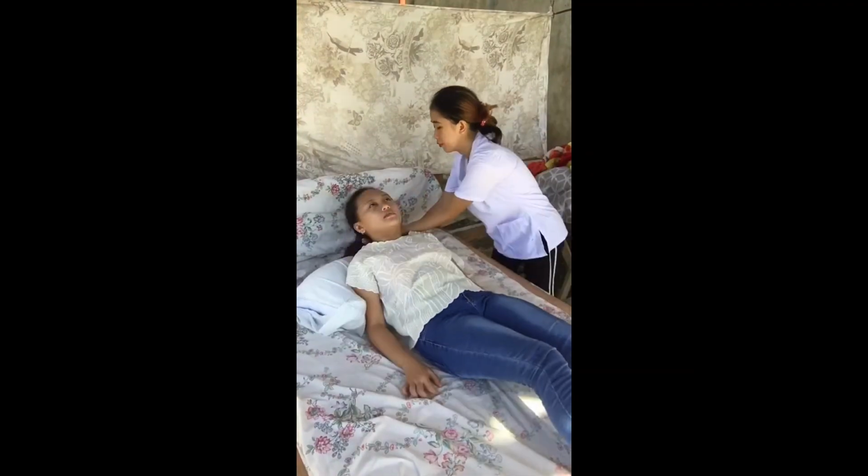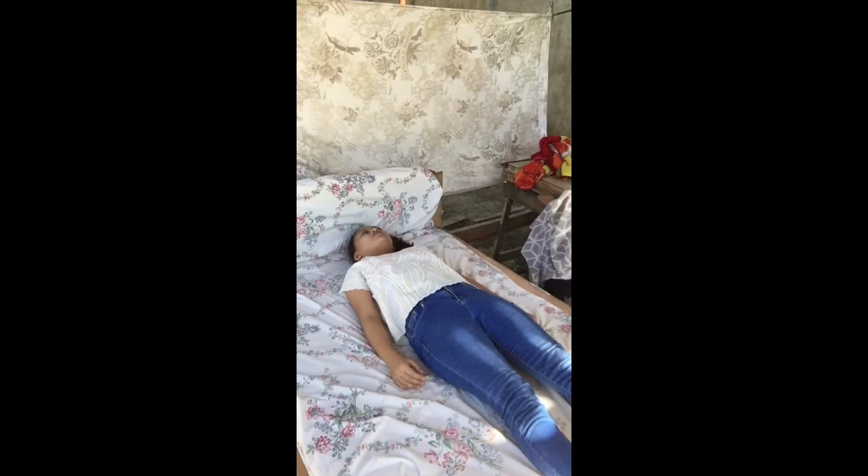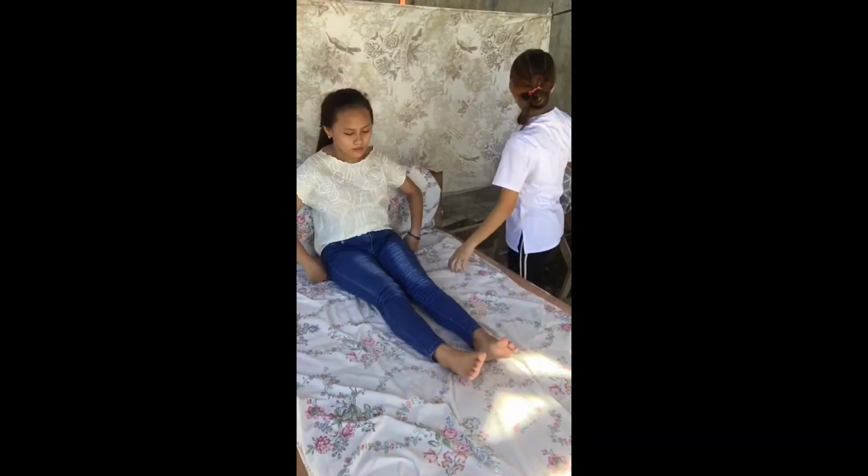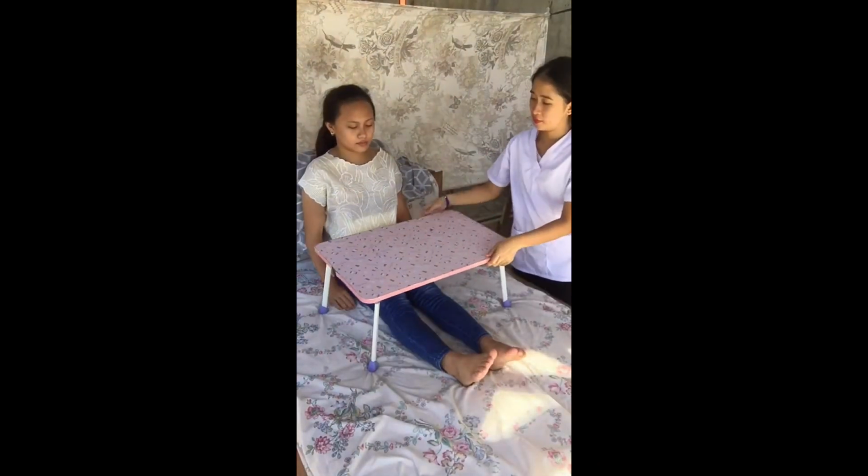Next is the Fowler's. Slide the patient and mattress to head of the bed and remove the pillow. Raise head of the bed to desired degrees, which is 15 to 30 degrees. Replace the pillow, slightly raise foot of bed, wash hands, document procedure.